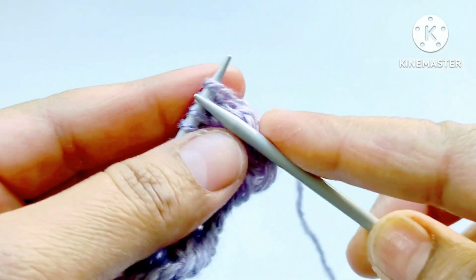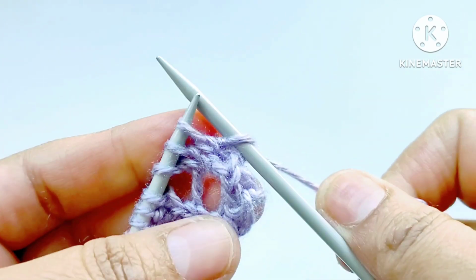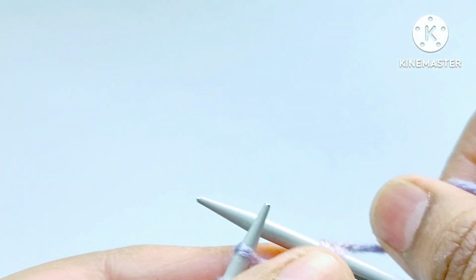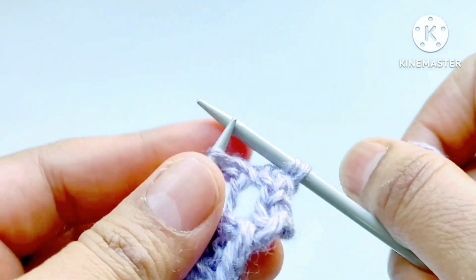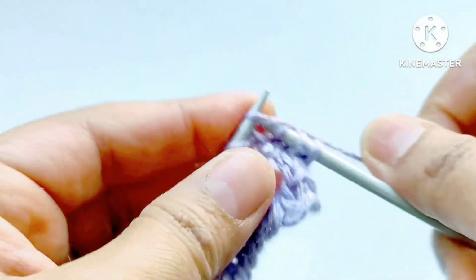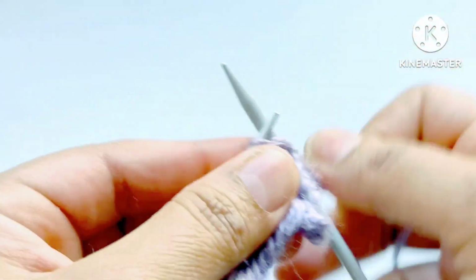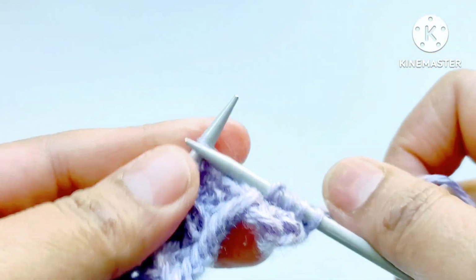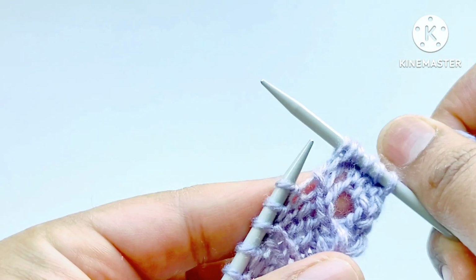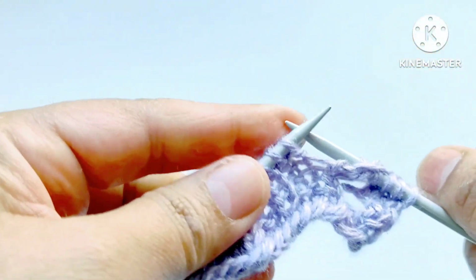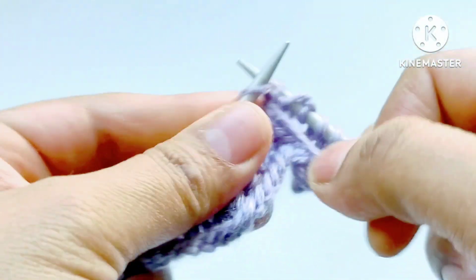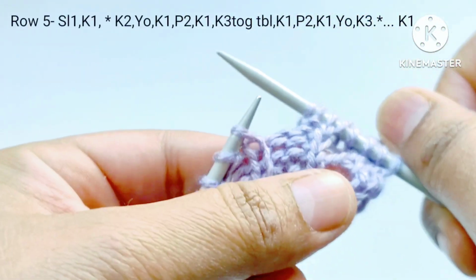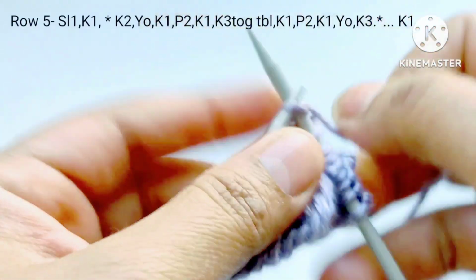Fifth row, slip the edge stitch. After that, knit 1 stitch. After these 2 stitches, our pattern will start, and pattern is knit 2 stitches, 1 and 2, then yarn over, again knit 1, yarn in front, purl 2 stitches, 1 and 2, yarn in back, knit 1.